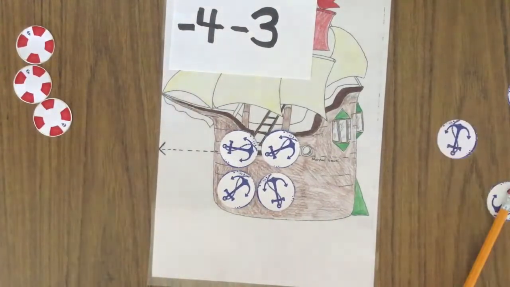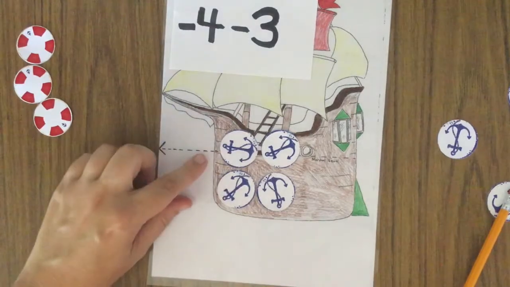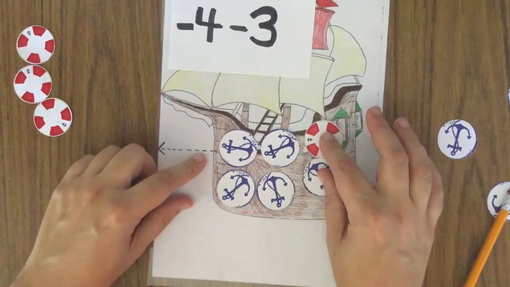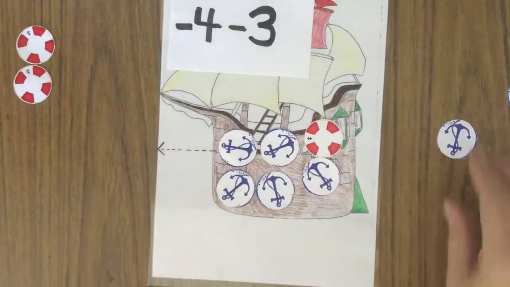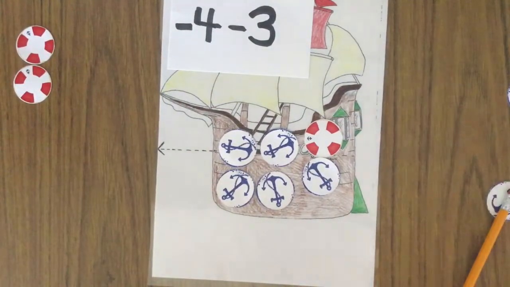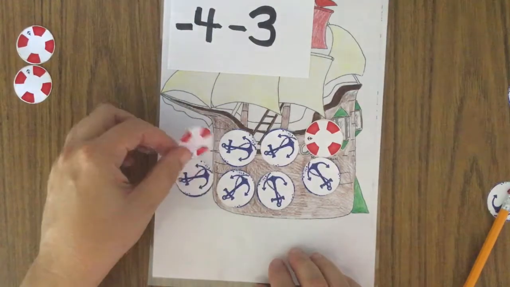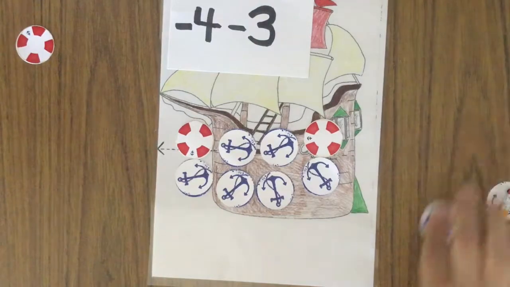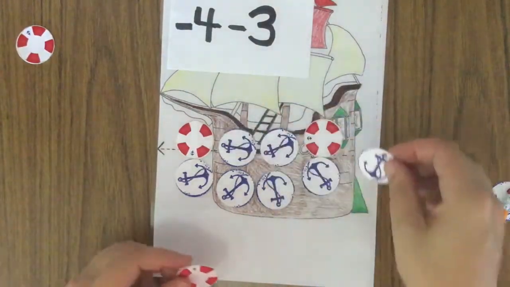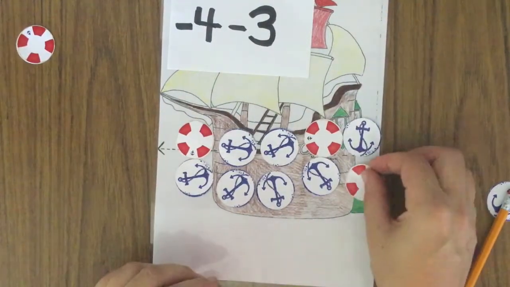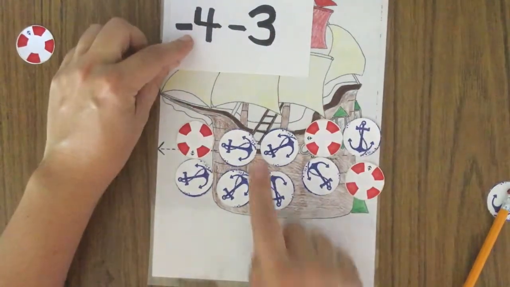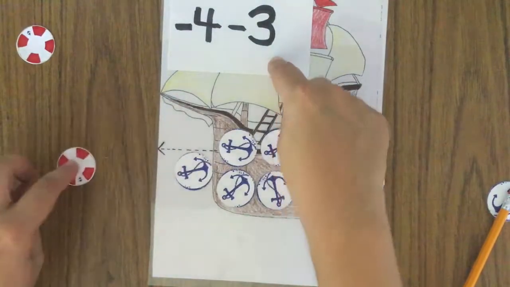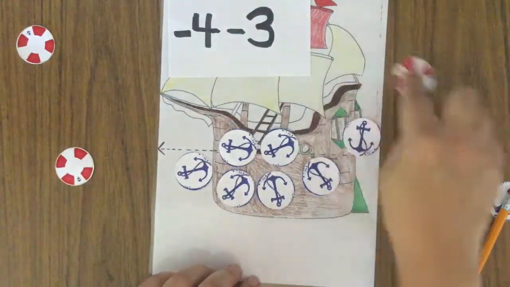In order to get some positives and not change my boat from the -4 position, I'm going to add a zero pair. It doesn't change anything. It keeps my ship just where it is, but it allows me to collect some floats that I'll be able to take away. -4, take away 3. 1, 2, 3.